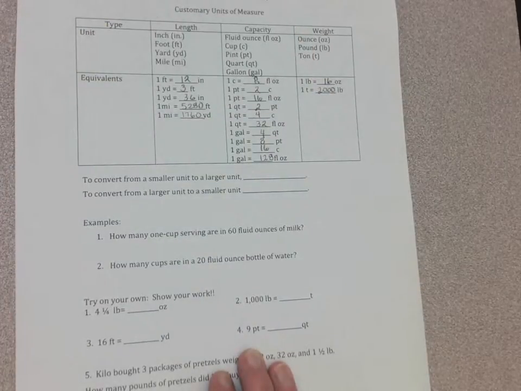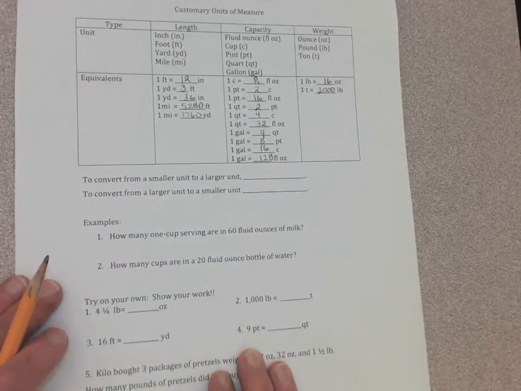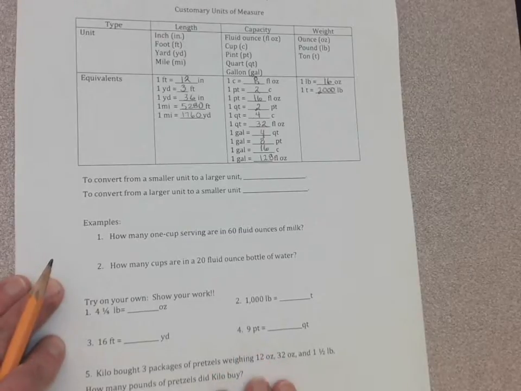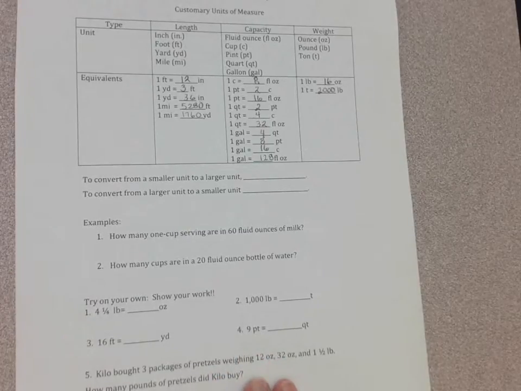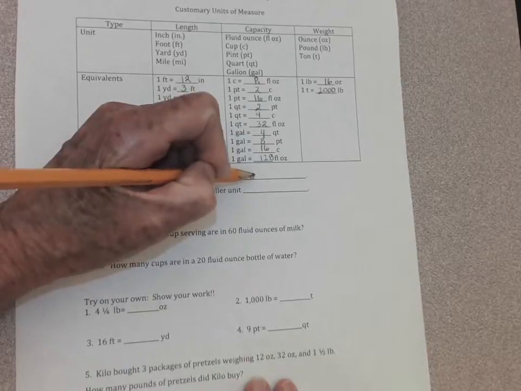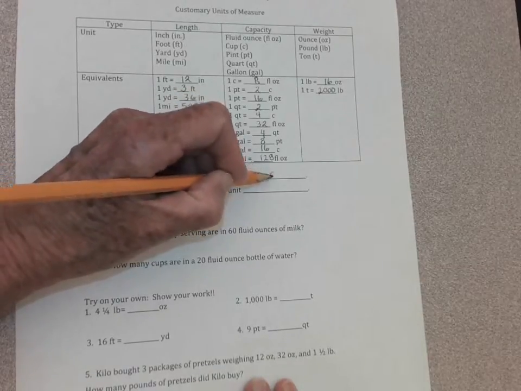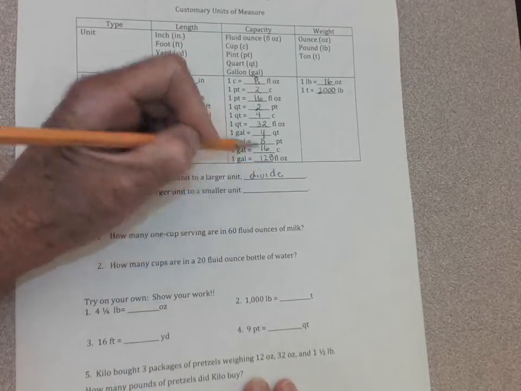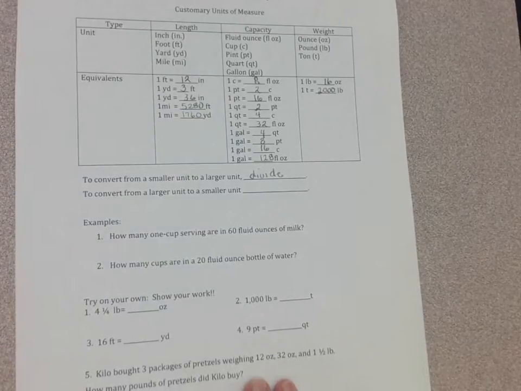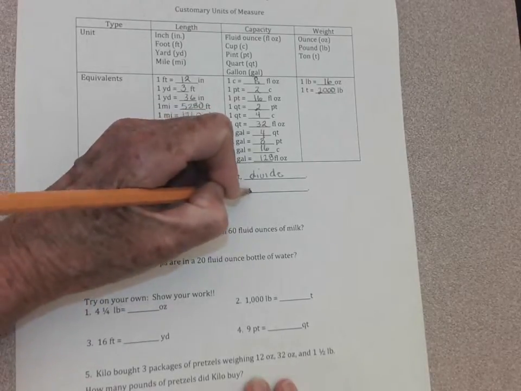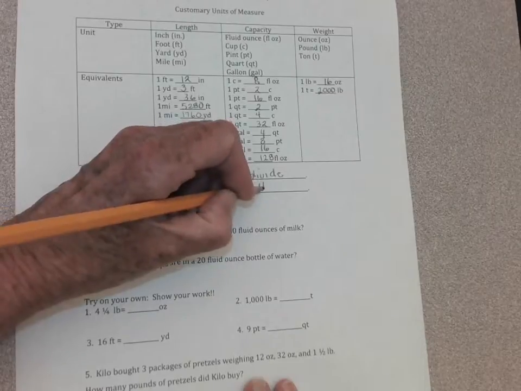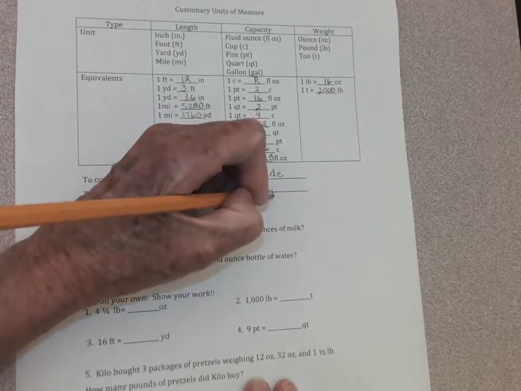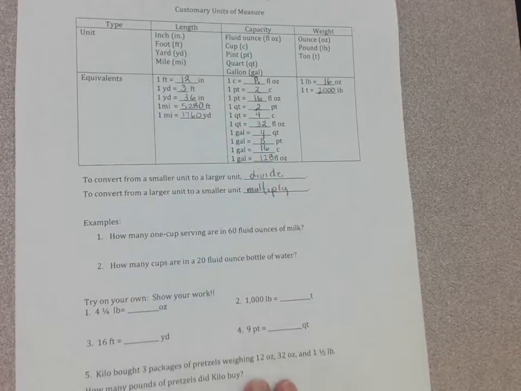So when we're converting from a smaller unit to a larger unit, we are going to be dividing. And to convert from a larger unit to a smaller unit, we're going to multiply. Obviously, if you have a smaller unit, it's going to take more of them to make the same amount.